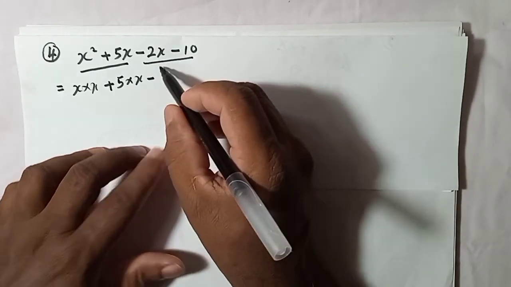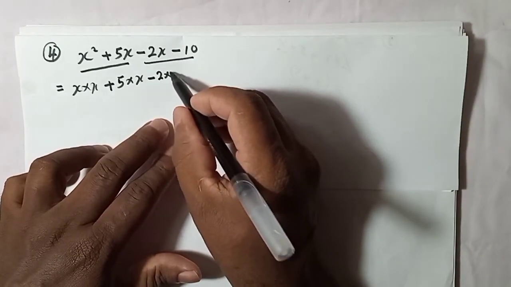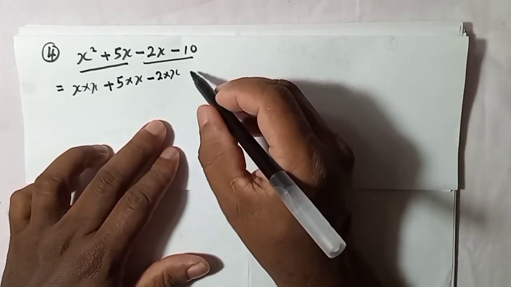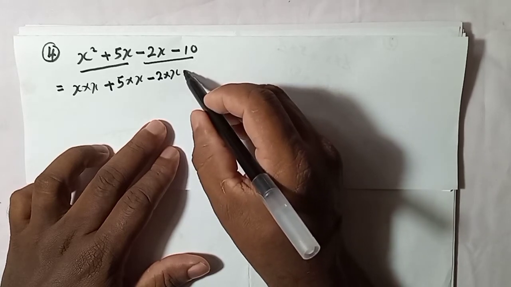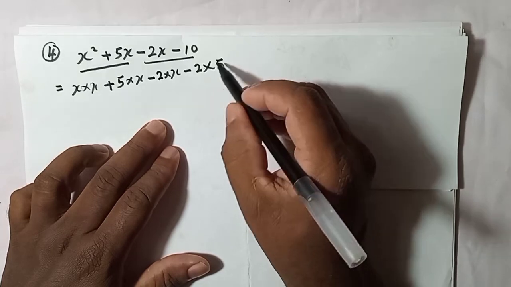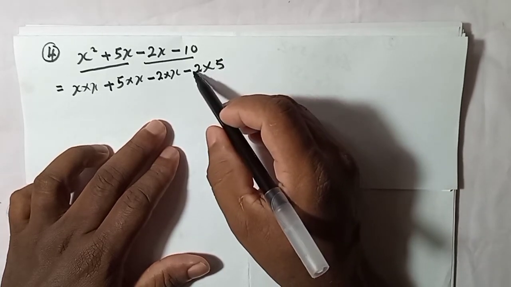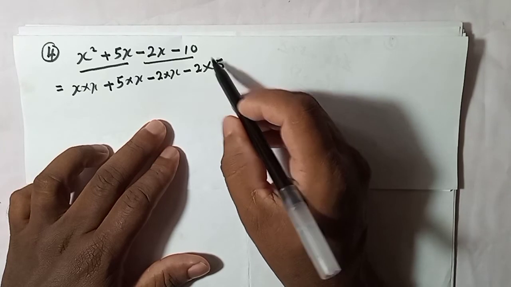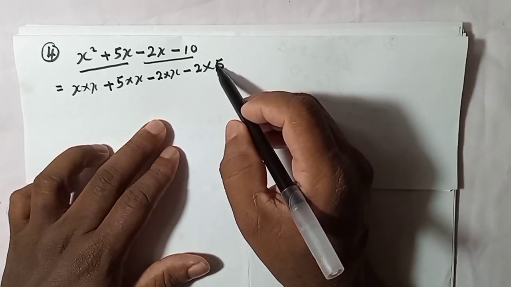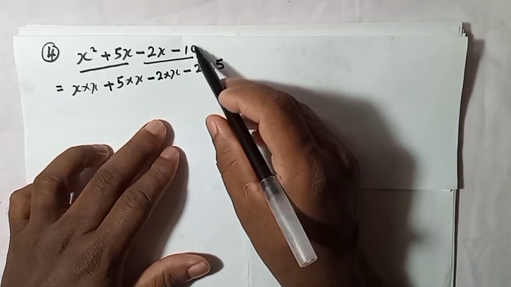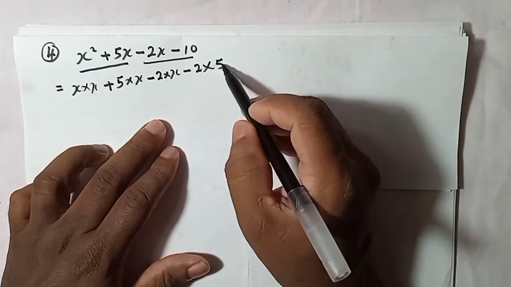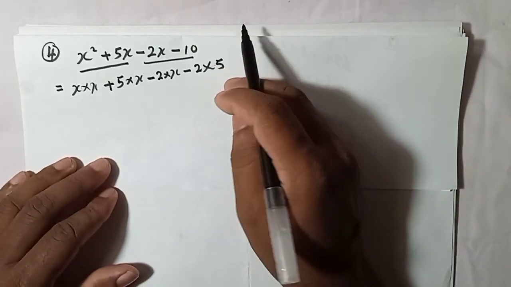And then minus 2x means you can write minus 2 into x. It's not a big deal, minus 2 into x is minus 2x, right? And here I can write minus 10, how? Minus 2 into plus 5, you get minus 10. If you thought here minus 5, wrong. Minus 2 into minus 5 gives plus 10, not minus 10. So it should be like this: minus 10, you can write minus 2 into plus 5, like this.